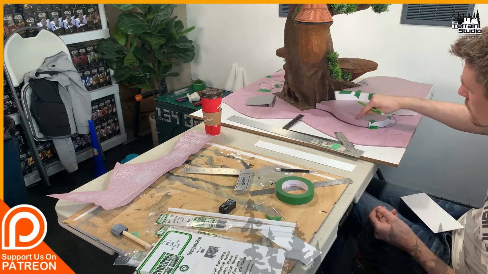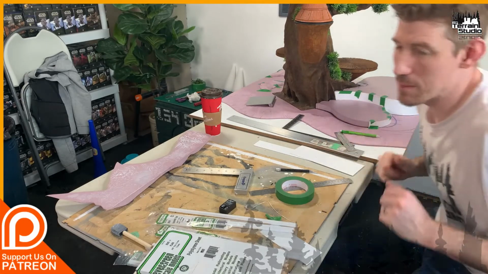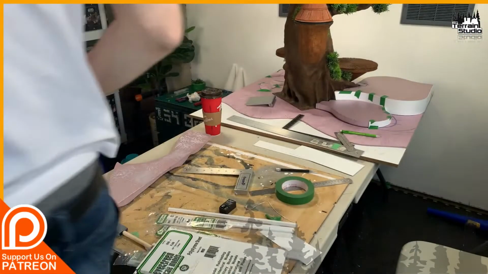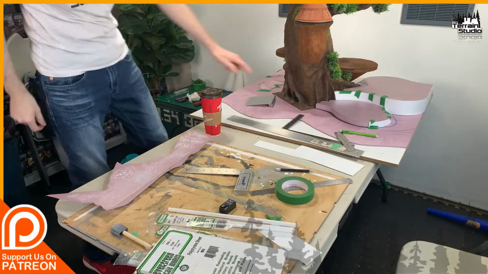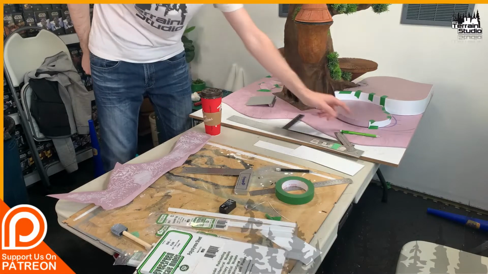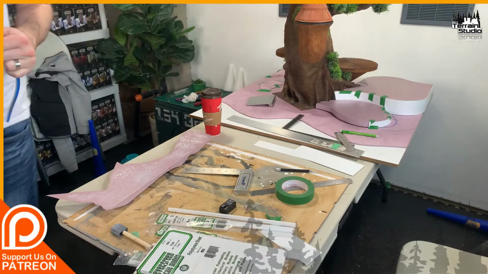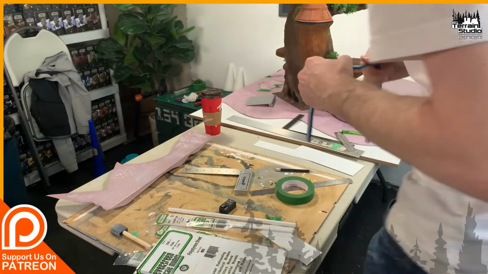So what I'm going to do is figure out the distance from here to here and see if I'm going to end up being super lucky, or what we do is we change how long this next piece is, and then we do another piece here, so that our two seams are equidistantly placed. That just helps us in our design.